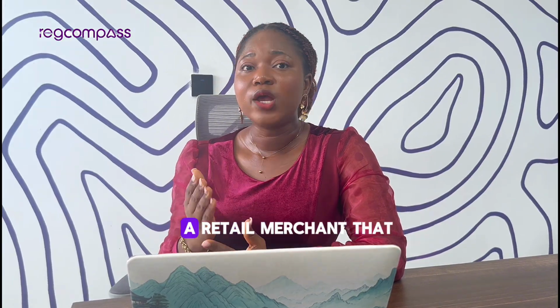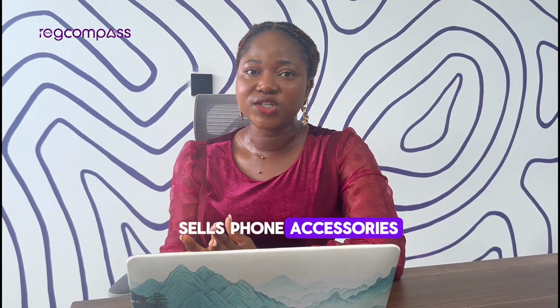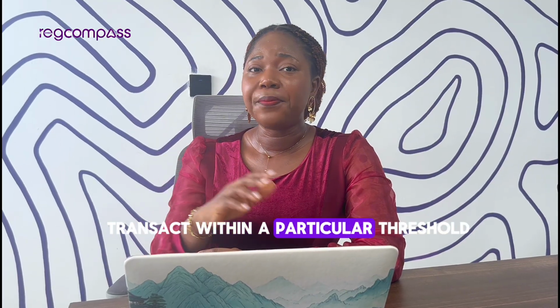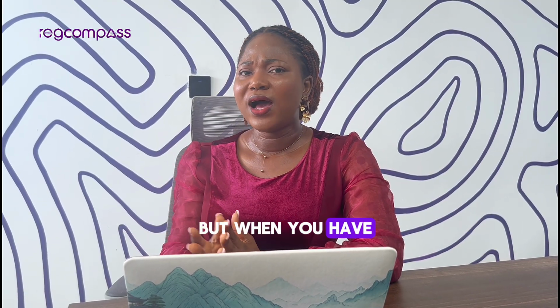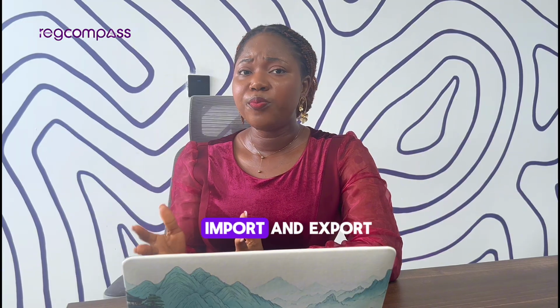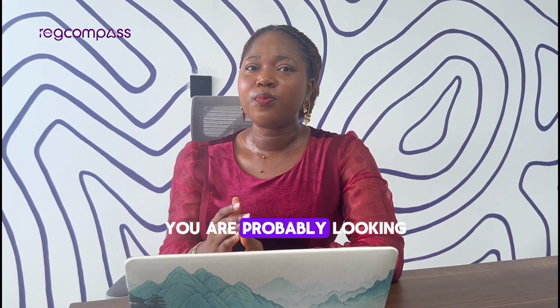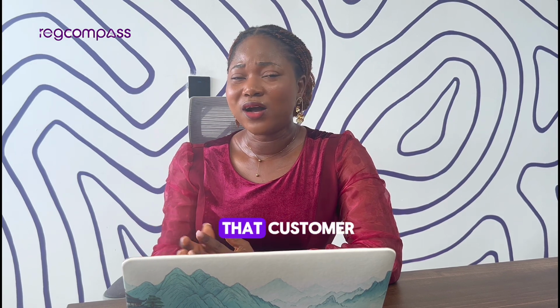Let's take, for example, a retail merchant that sells phone accessories. It would have certain rules that allow it to transact within a particular threshold. But when you have a merchant that does import and export of cement, import and export of building materials, you are probably looking at a higher threshold for that customer.